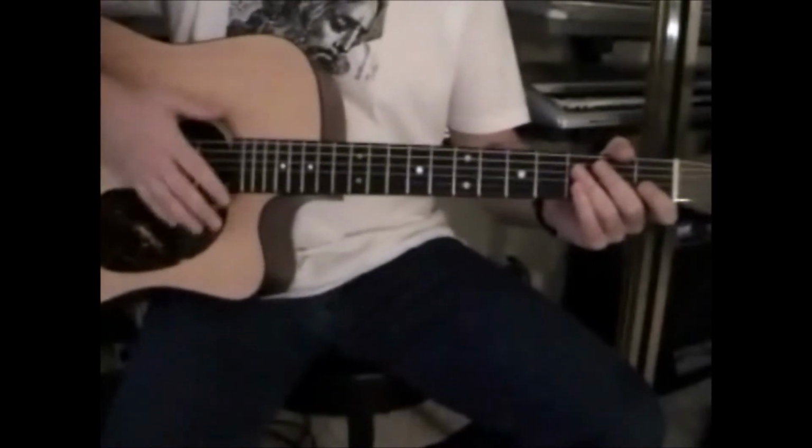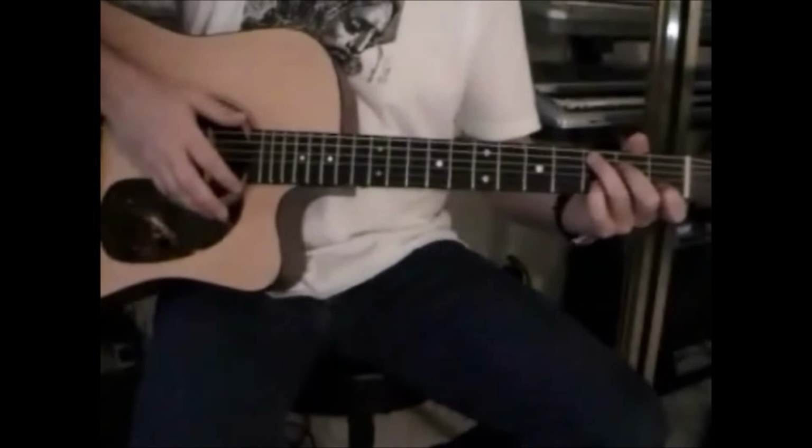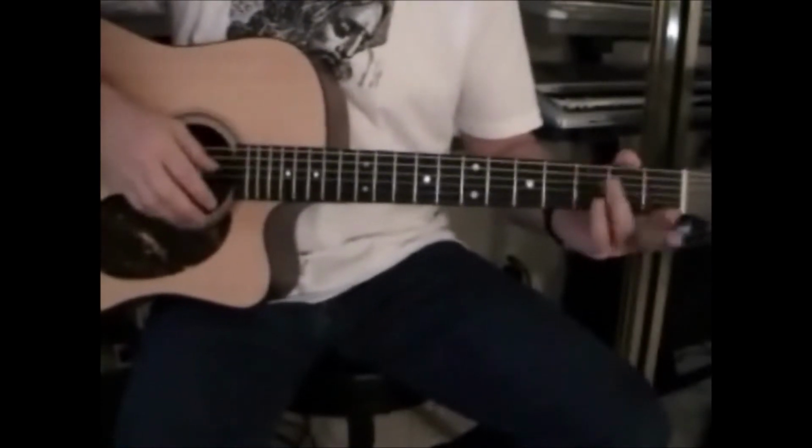So you can see where all this is going to come in handy. Having a variation within these chords, especially moving all these fingers around, is a must.